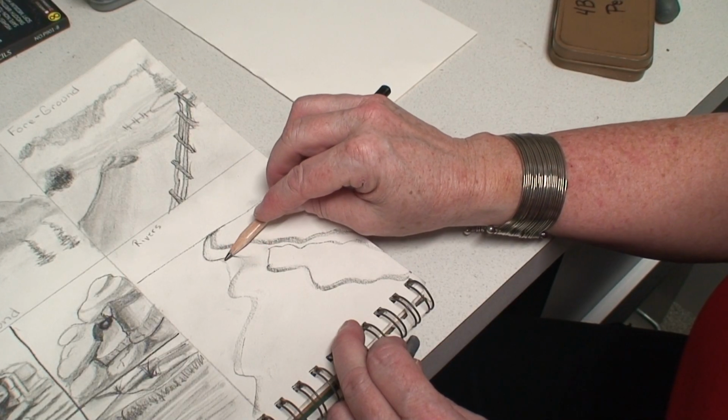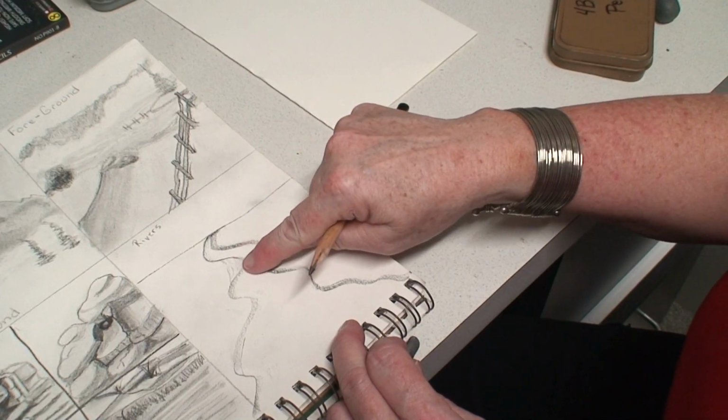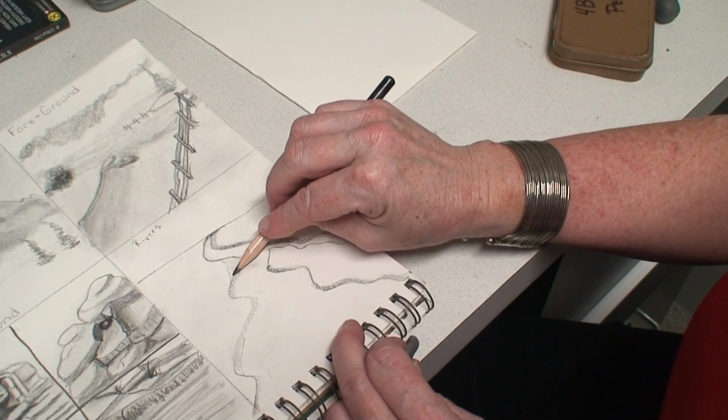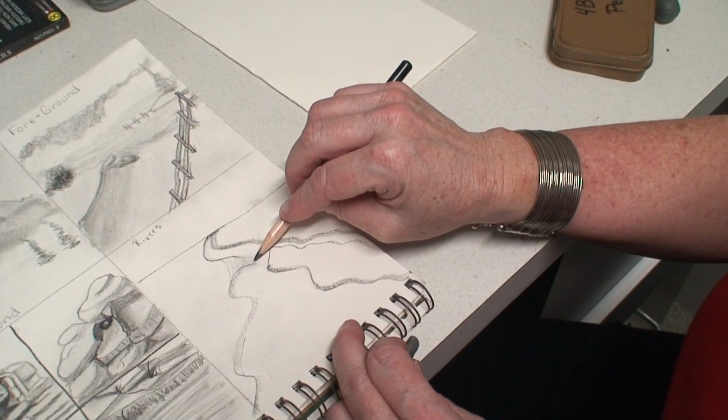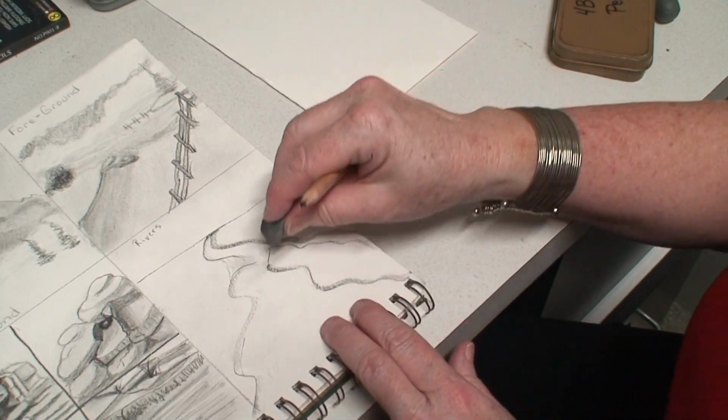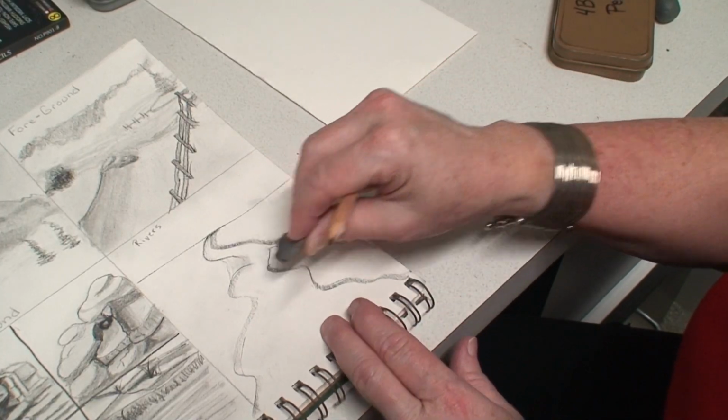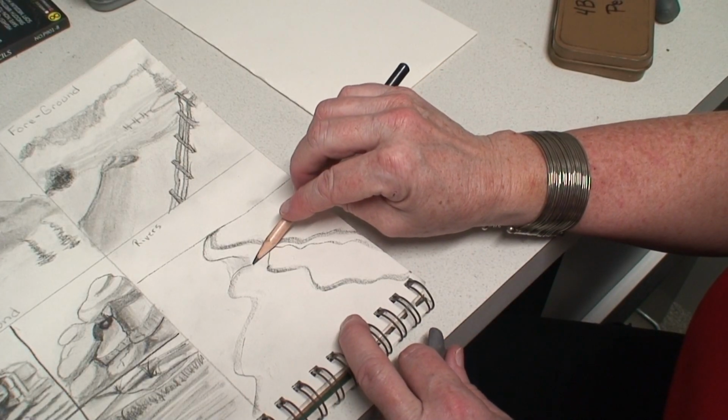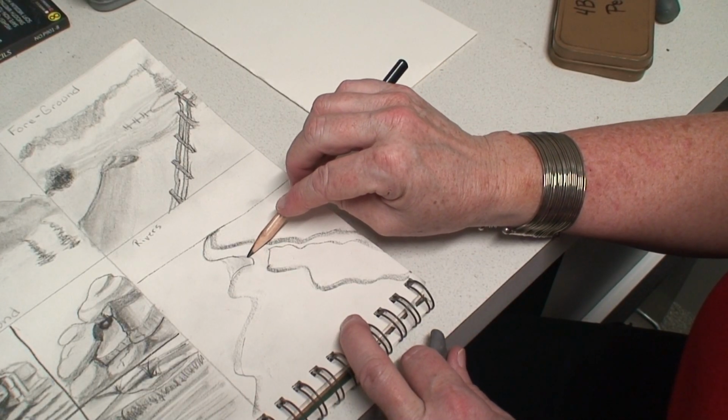So maybe this right here might be gravel, and it just kind of falls off. So that means that this erosion will go off into the water, and you can decide just how far it goes off into the water or not. And then you'll see the edge of the water along here.